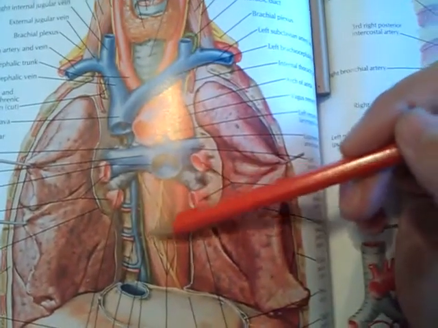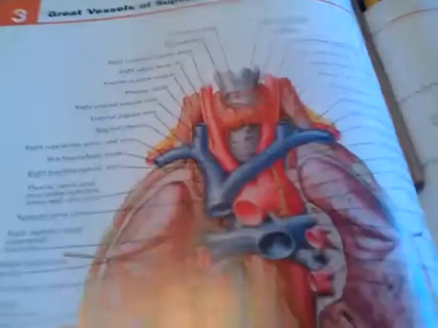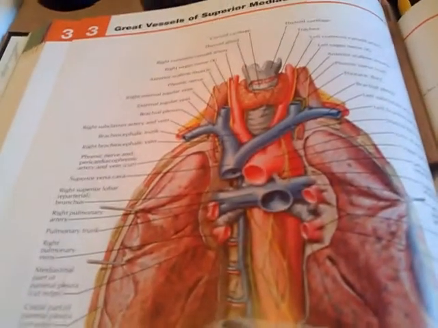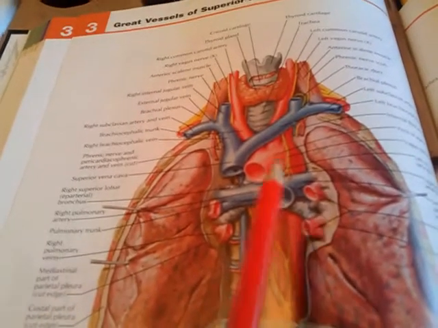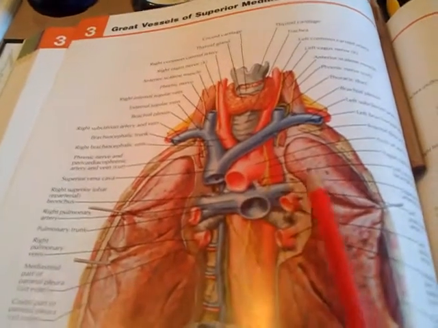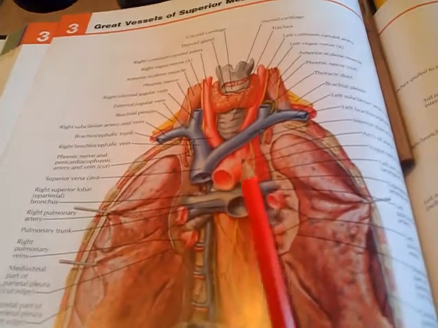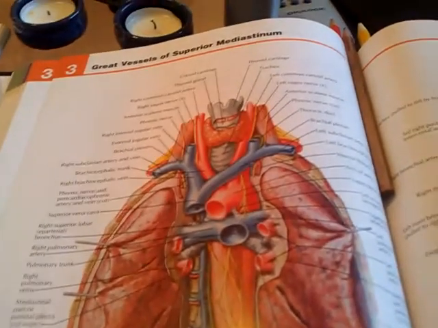And it accompanies the esophagus. And the right lung. And on the left you have arch of aorta, left recurrent laryngeal nerve, that's this one, it goes in behind and up again, and you have left lung.